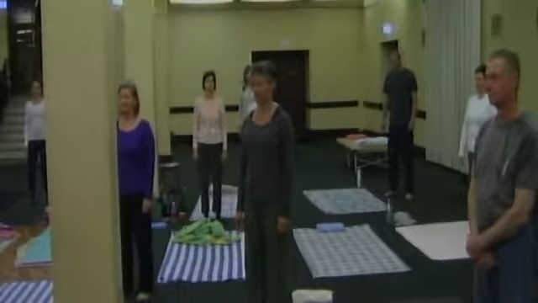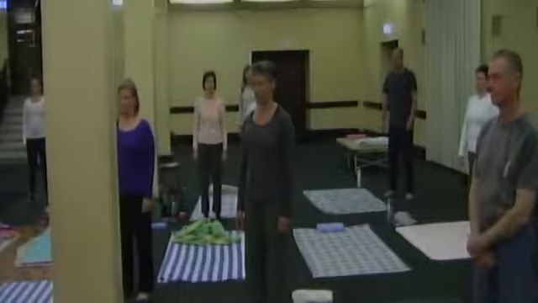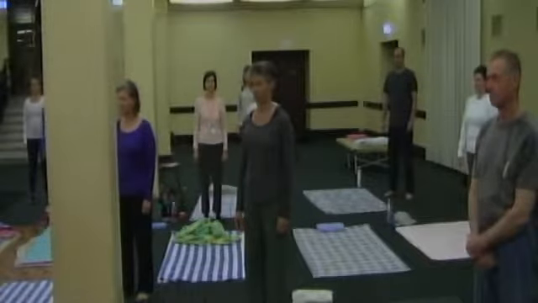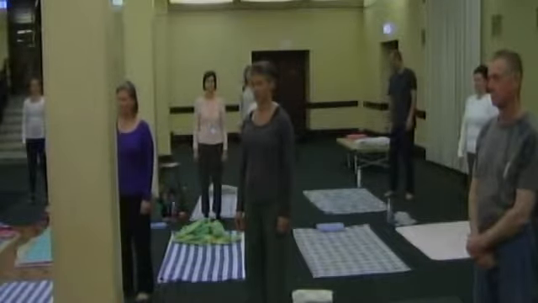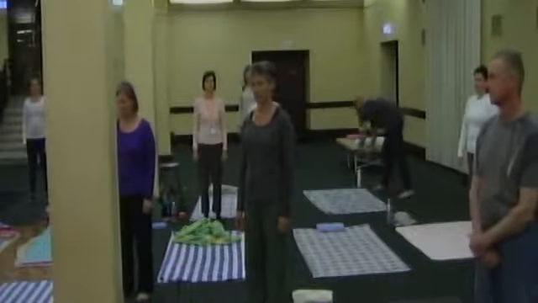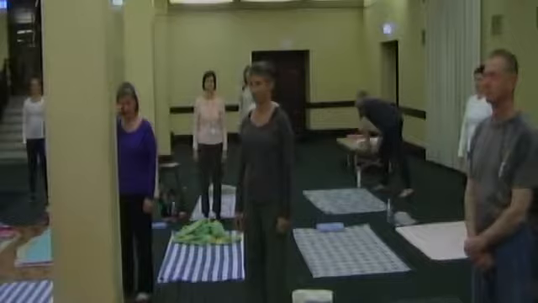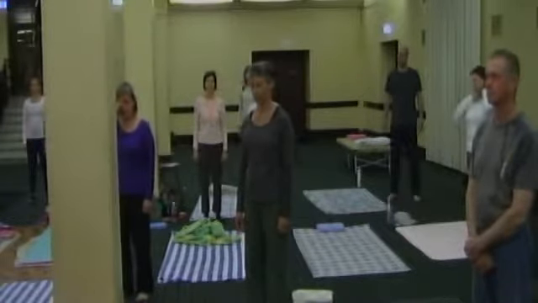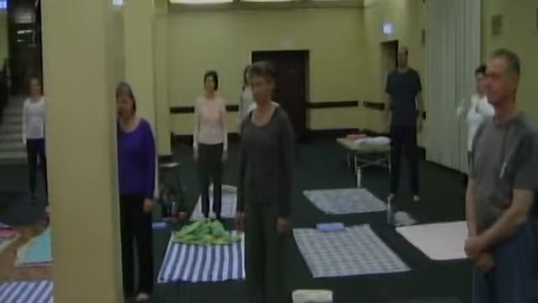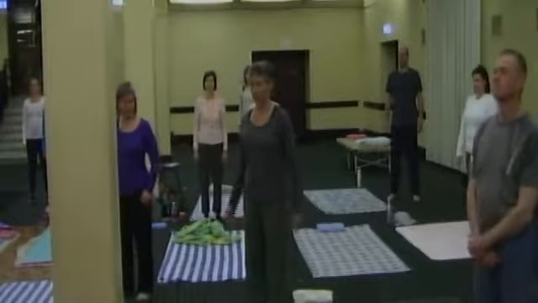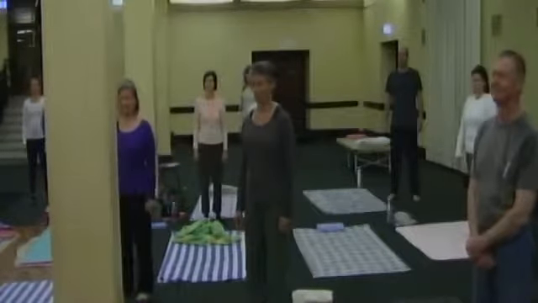And so, does anyone have anything that they can share with the group? We're going to write down some ideas. What do you pay attention to? Weight on your feet? Yep. Yes. What draws your attention? What's in the foreground? Shoulder tension. Okay.